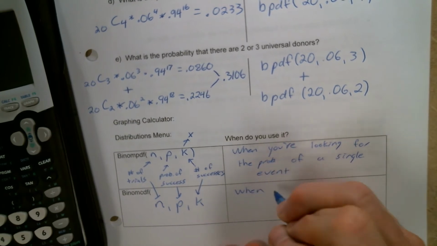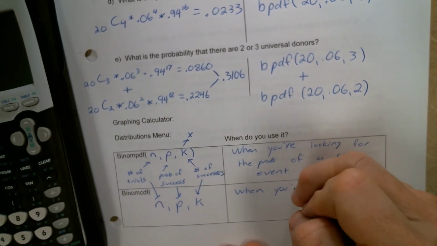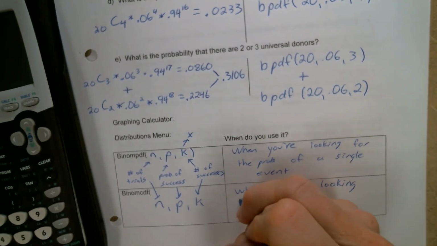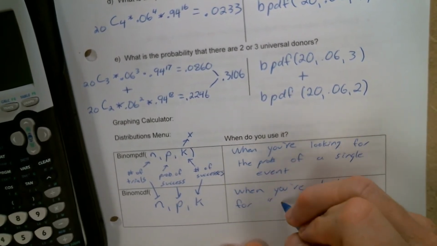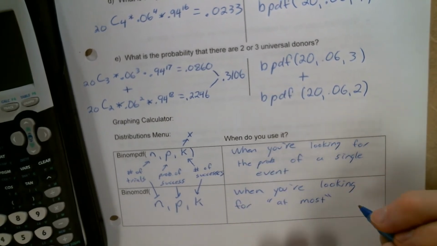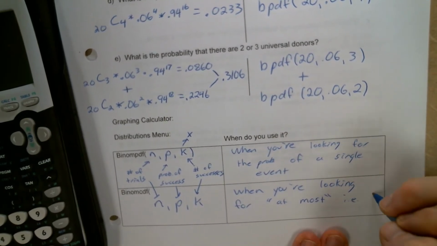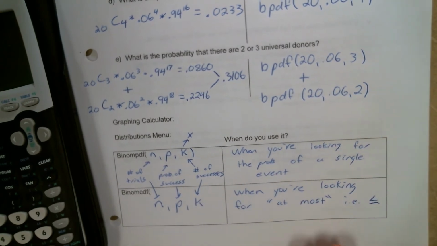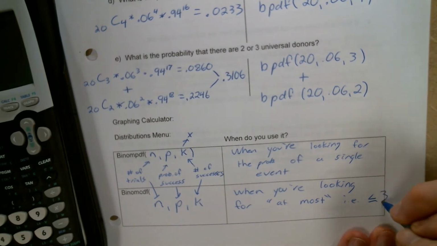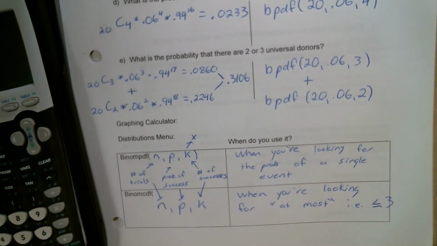This is for when you're looking for at most, and what I mean by at most is less than or equal to some value. So it could be less than or equal to 3 or less than or equal to 4.